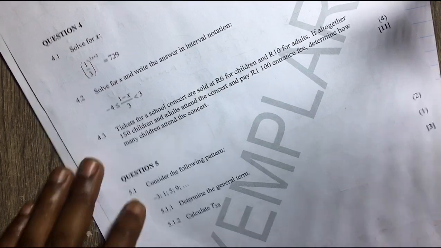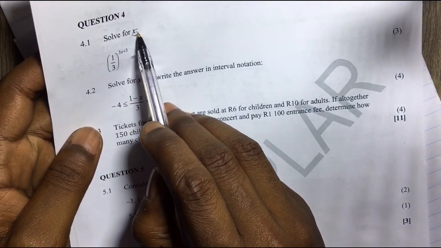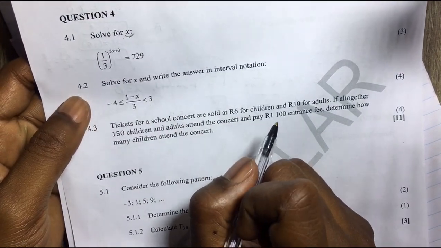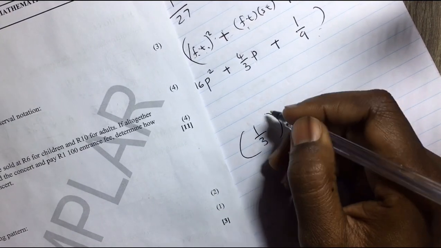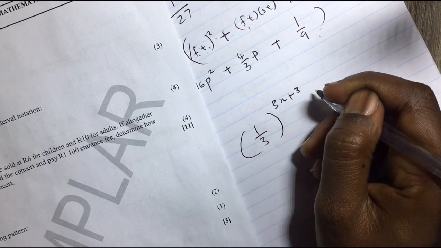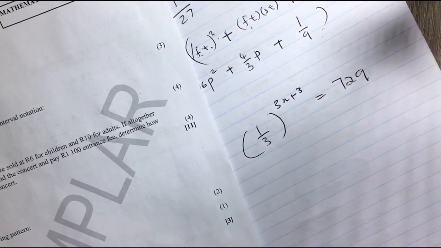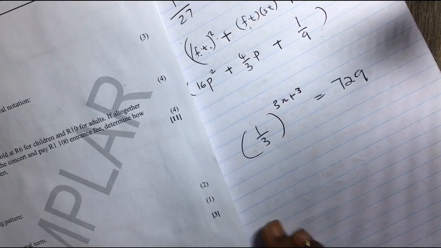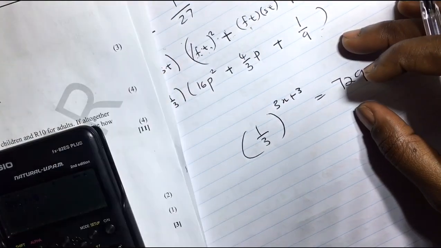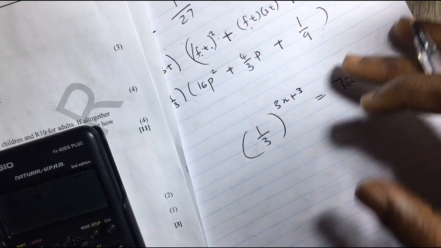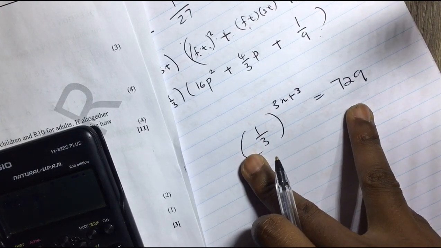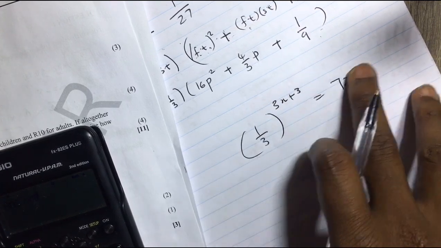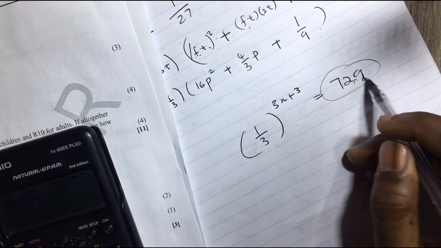Okay, let's go on. Solve for x. We want the value of x. What are we going to do? 1 over 3, 3^x equals 729. The first thing, remember, if we're given an exponential equation, the main thing we want to do is make the bases the same so that we drop the bases and equate the exponents. So I'm going to make this a prime base first.